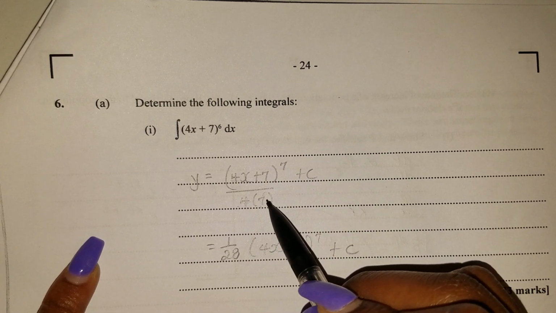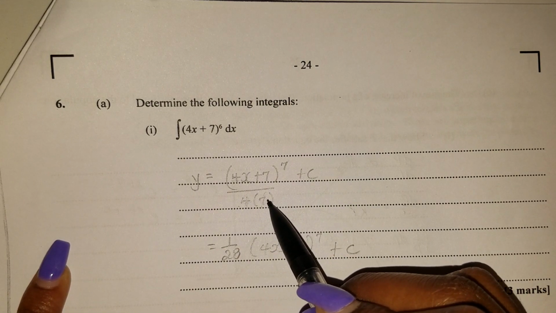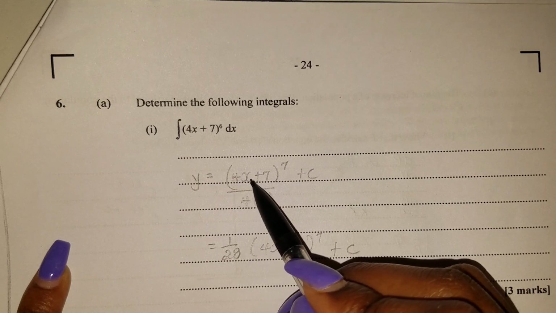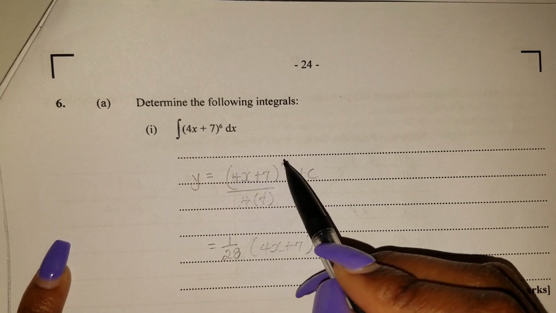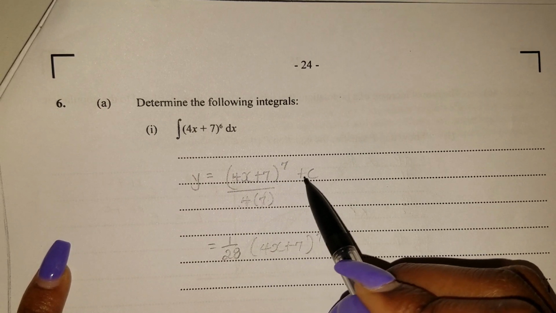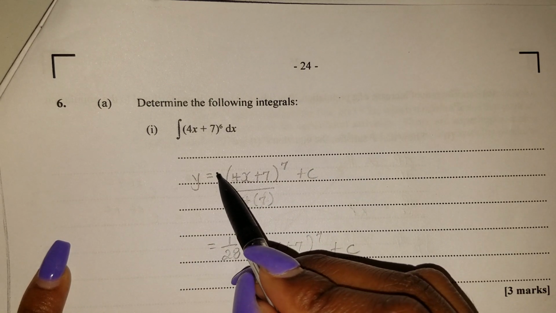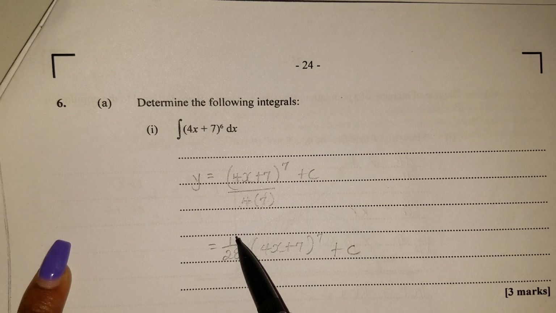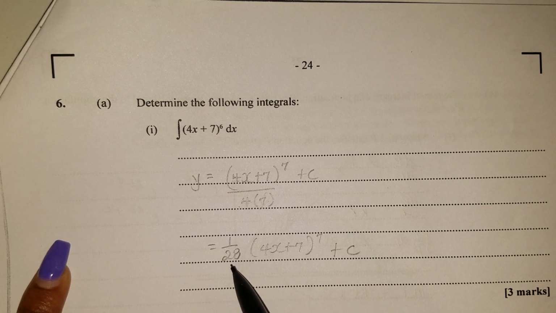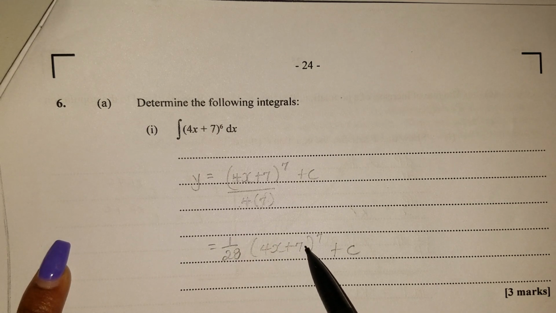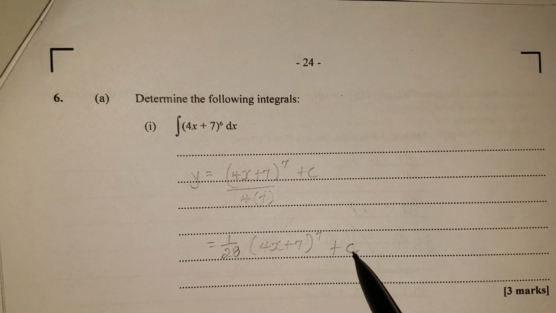So 4 times 7 is 28. So we can write our answer as either 4x plus 7 all raised to the power of 7 over 28 plus c, or the 28 gets brought as a coefficient and reciprocated to give 1 over 28, and our 4x plus 7 all raised to the 7 plus c.